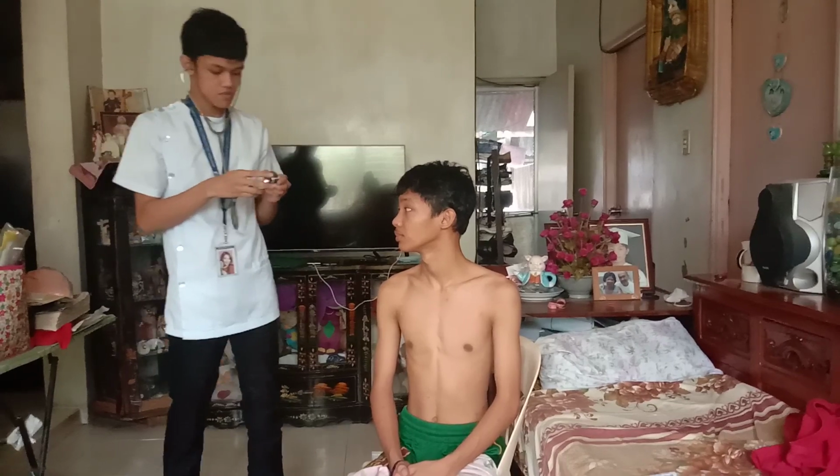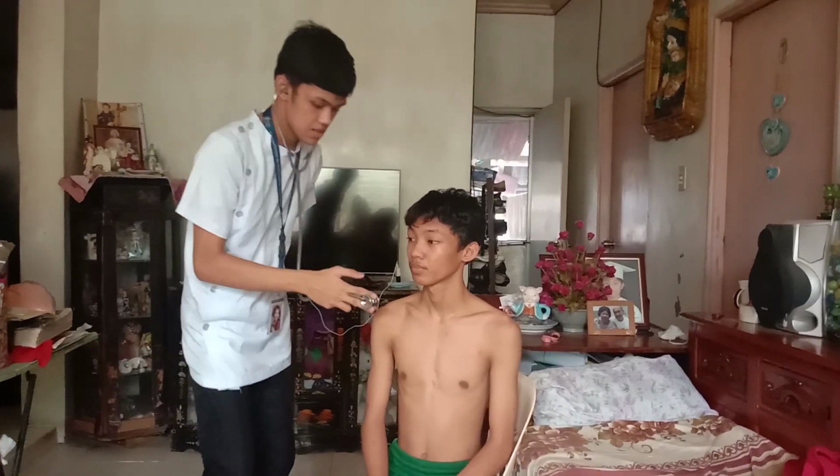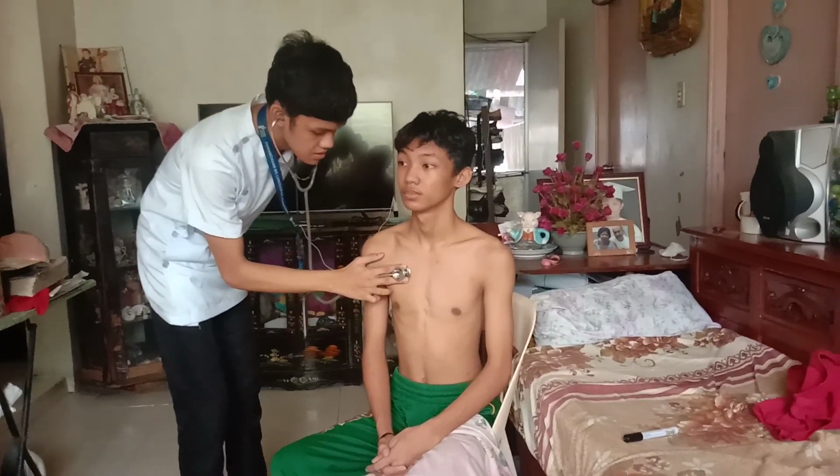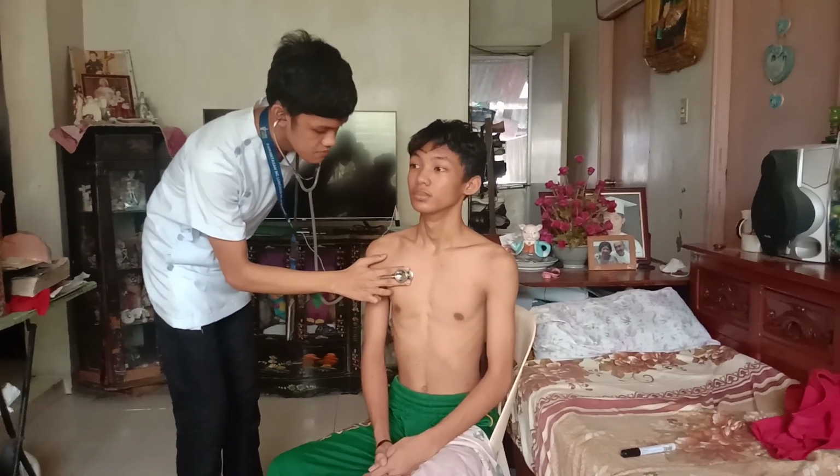So in auscultation, use the diaphragm of the stethoscope. And now, again, compare the left side of the chest and the right side of the chest. Inhale, exhale.